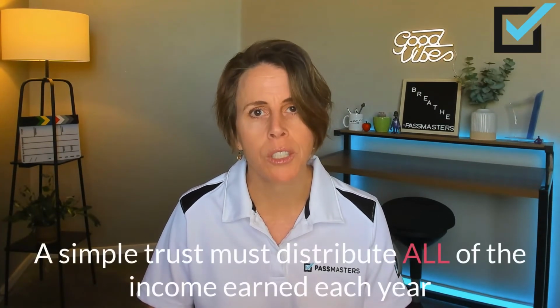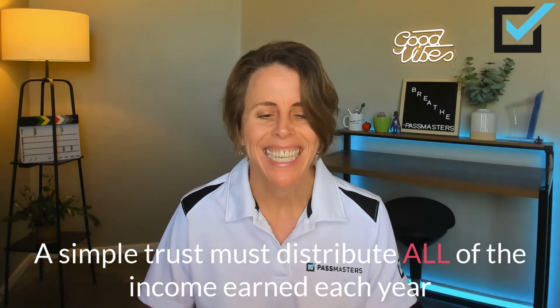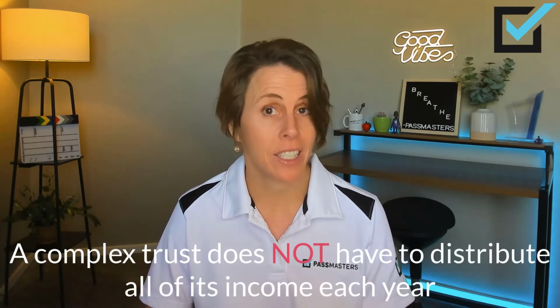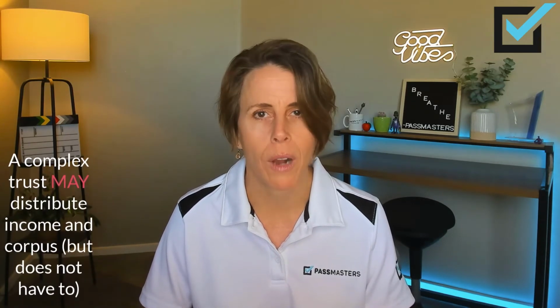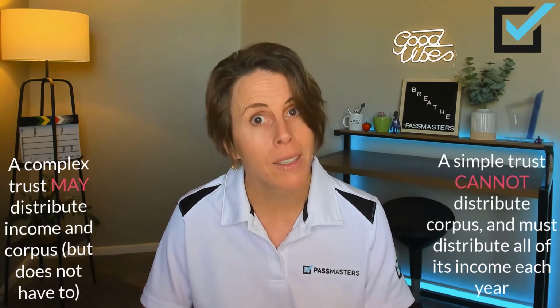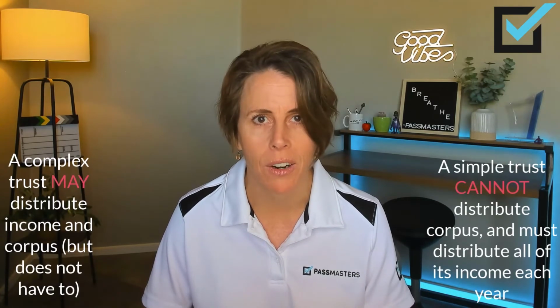When you have a simple trust, all of the income earned each year must be distributed. A testamentary trust is a type of trust that is set up by a person's last will and testament. A living trust is set up when a person is alive, a living or inter vivos trust. It is the complex trust that does not have to distribute all of its income. It can choose to, but it doesn't have to. It may distribute corpus, where a simple trust cannot distribute corpus, and must distribute its income each year.